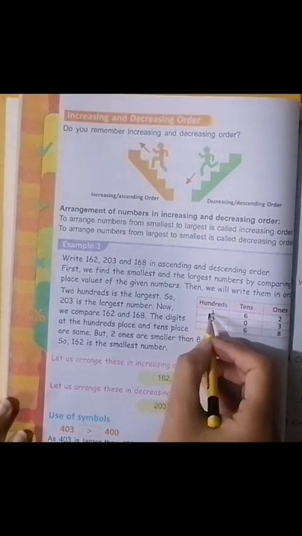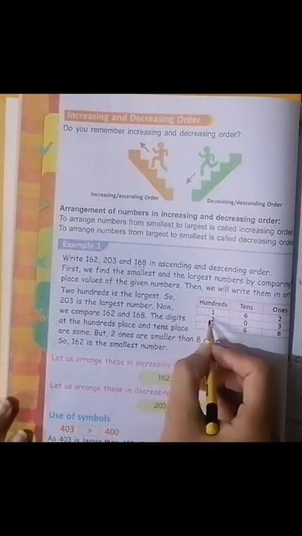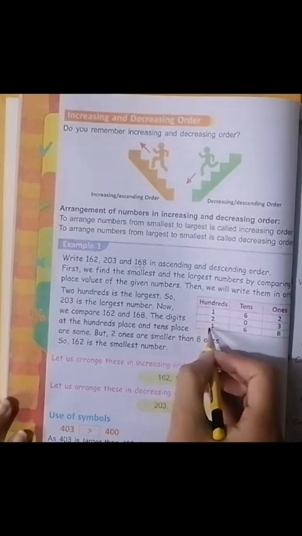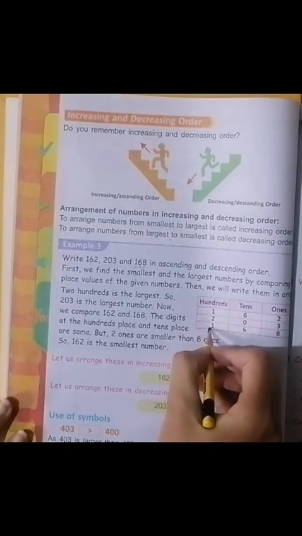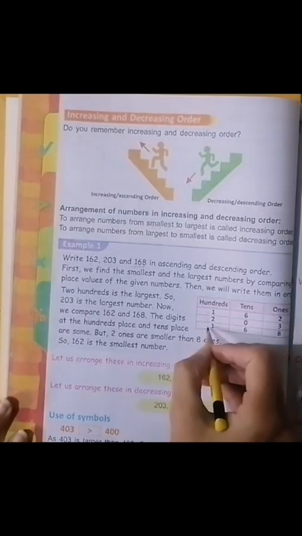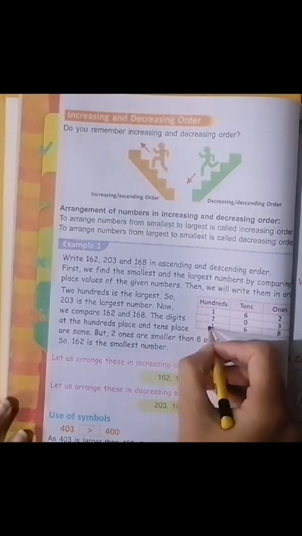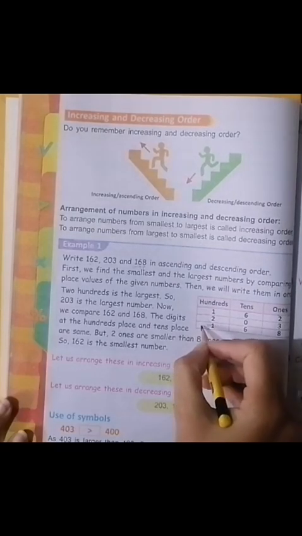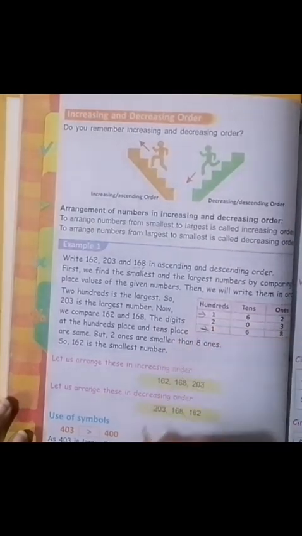Look here. In the first number, the first digit is 1. In the second number, the first digit is 2. And in the third number, the first digit is 1. So is 1 smaller or is 2 smaller? Yes, 1 is the smaller value, or the smallest one. Now look here, we have two numbers in which the value is 1. The first one is this number and the second one is this number.